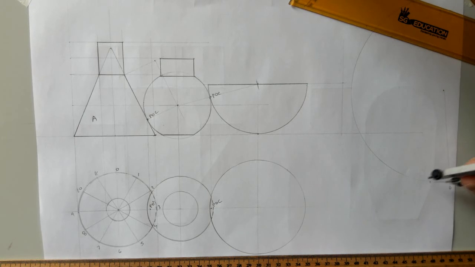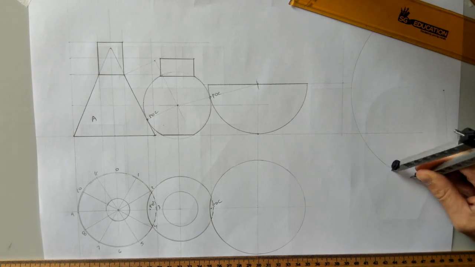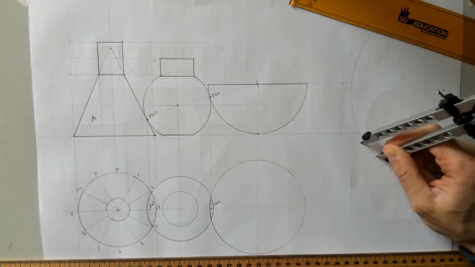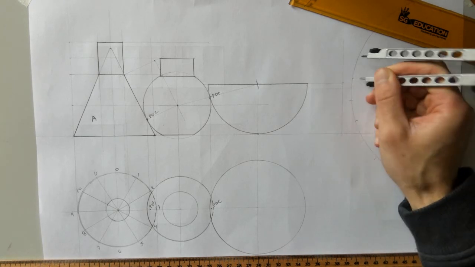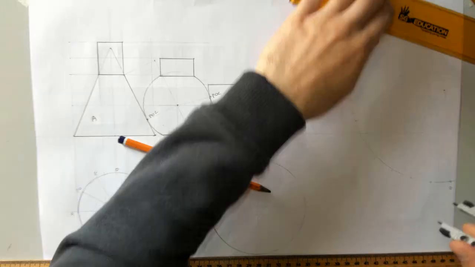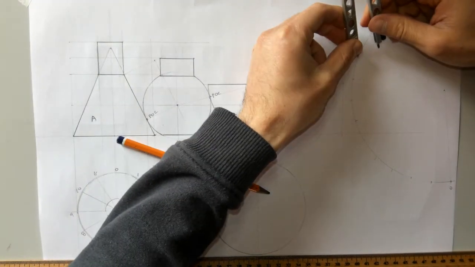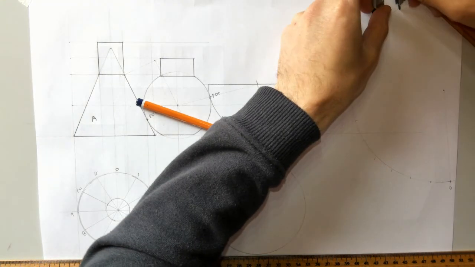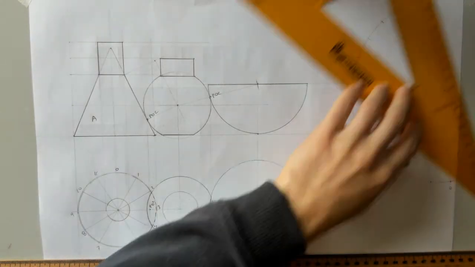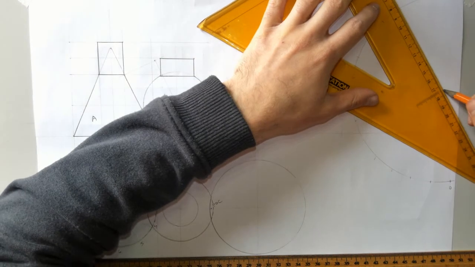So I'm stepping out to 1, 2, 3, 4, 5, 6, 7, 8, 9, 10, 11, and then back around to 0 again. And then we can connect that end.